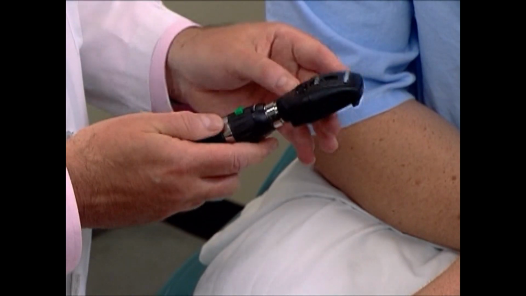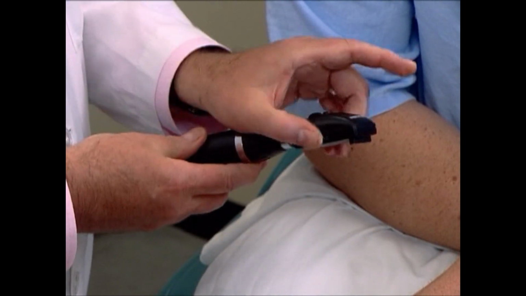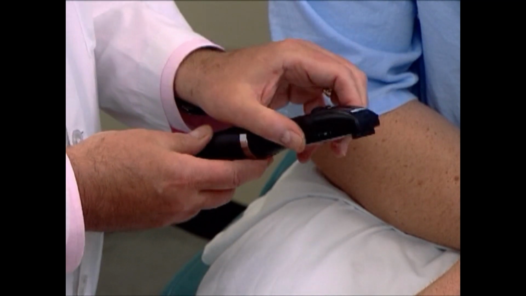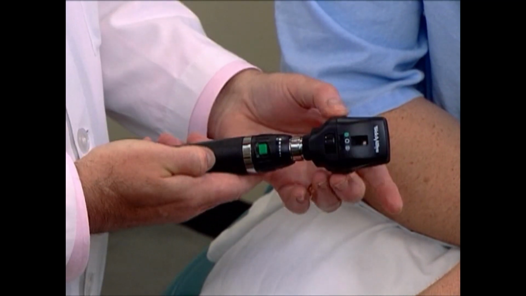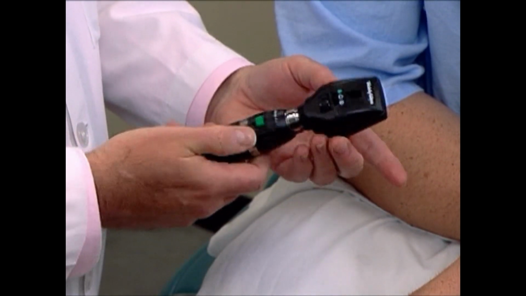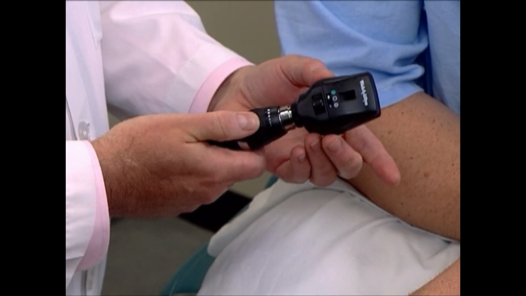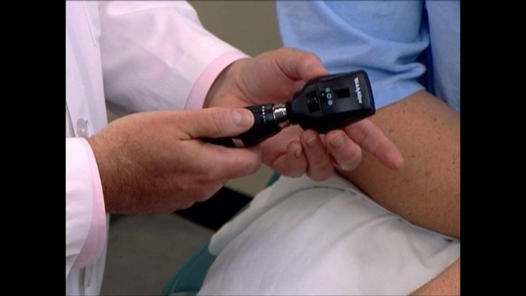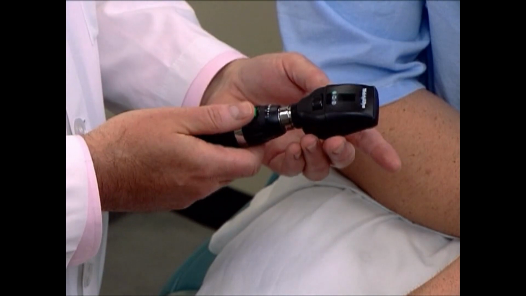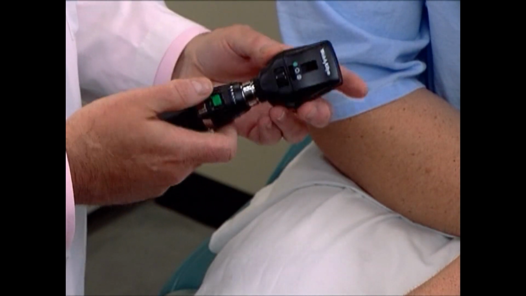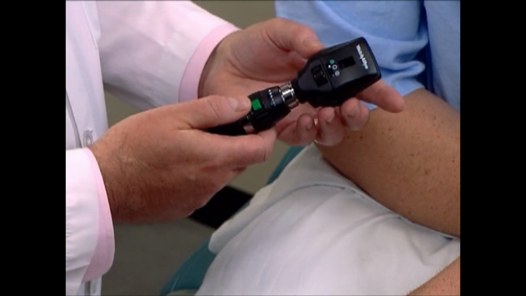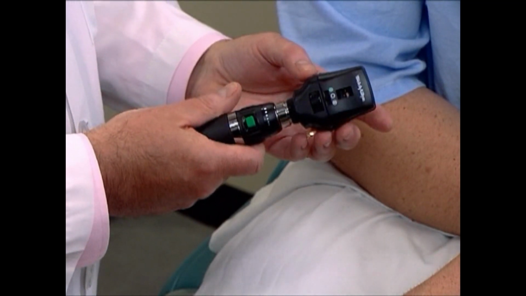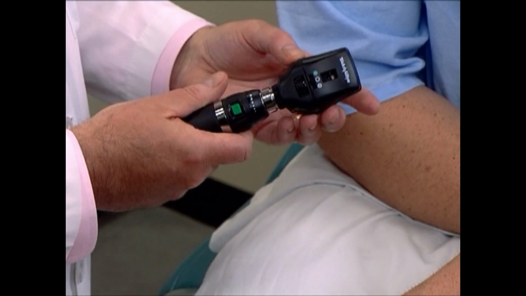A direct ophthalmoscope is an instrument which has a series of lenses which takes into account your refractive error as well as the refractive error of the patient. It's a light source which allows visualization of the cornea, the lens, the vitreous, and the retina. In order to use this instrument, you want to use the instrument held in your right hand using your right eye to examine the patient's right eye.